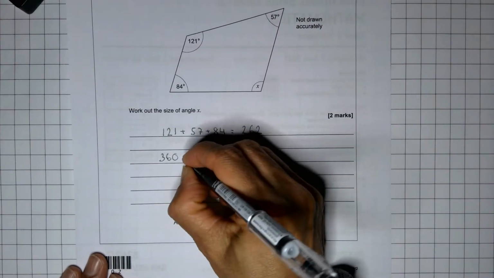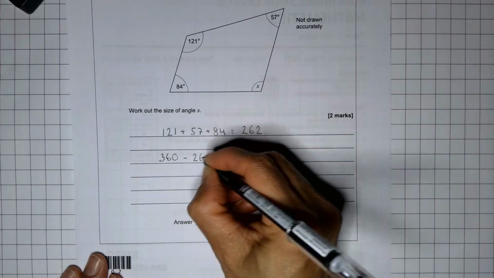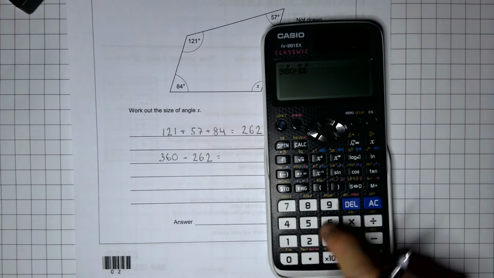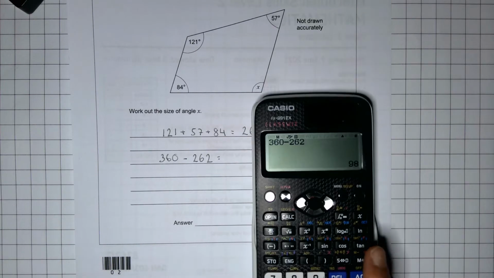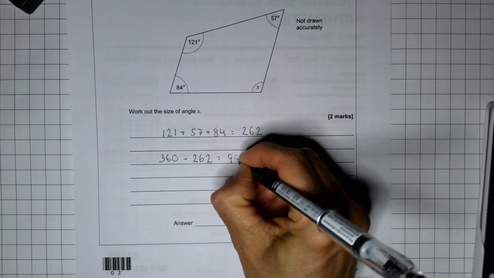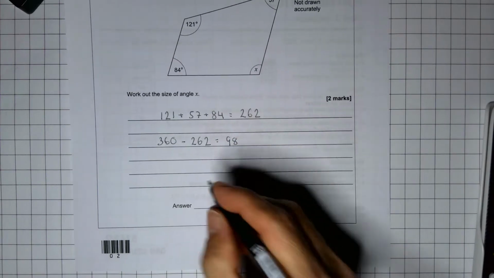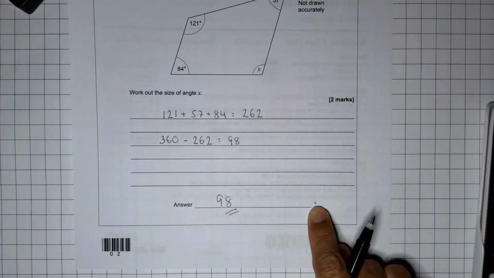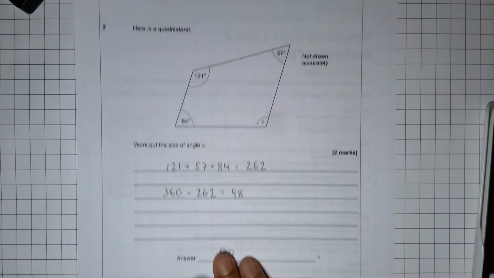We're going to take away the 262 we had, and we can use a calculator for that. As you can see, the answer comes out to 98. So down here, I'm going to write 98. They have the degree sign, so I don't need to write the units in. Let's move on to question number 3.